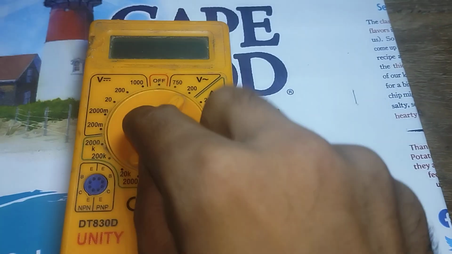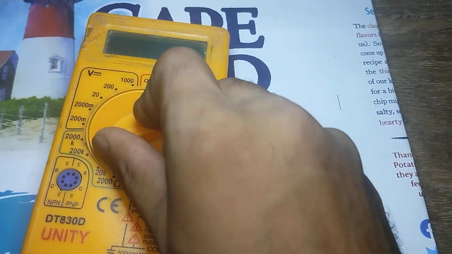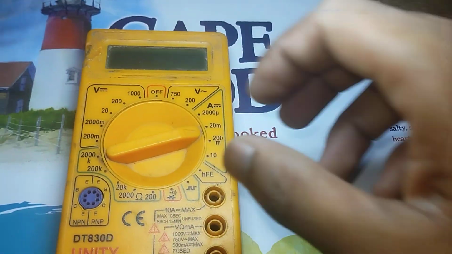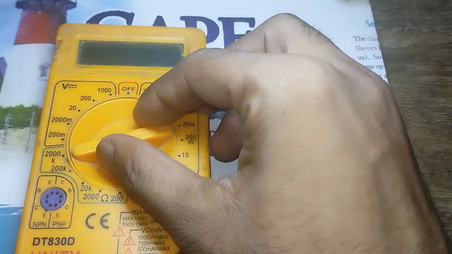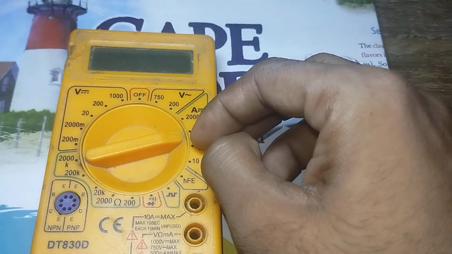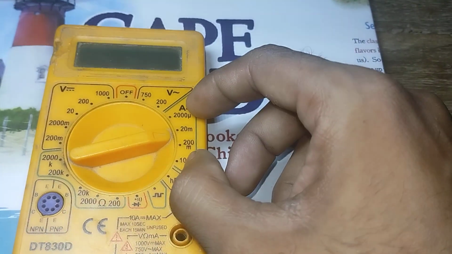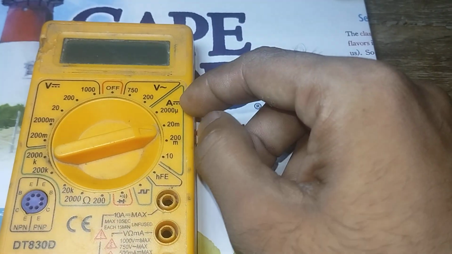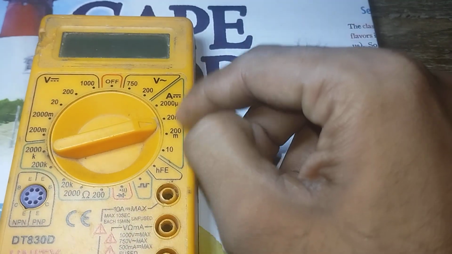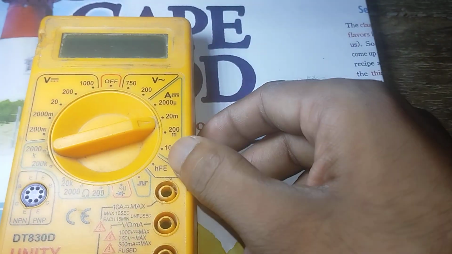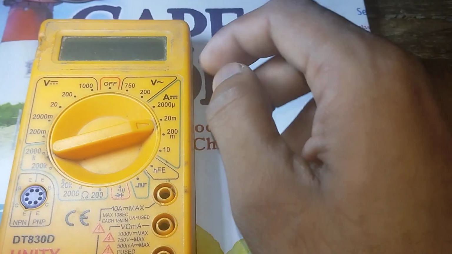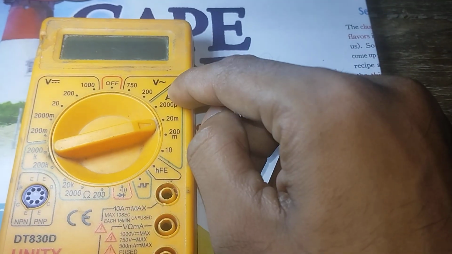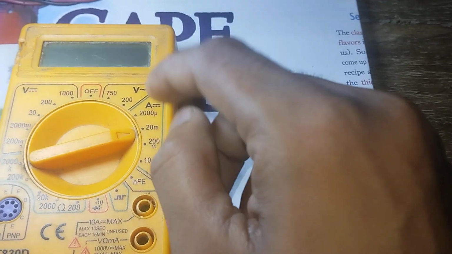And if you want to measure the amperes from your devices, just how many amperes are going through loads, then you can measure by these sections, right? You can measure different amperes using this multimeter, right? From 10 amperes to 200 milliamperes, 20 milliamperes to 2000 microamperes, right?